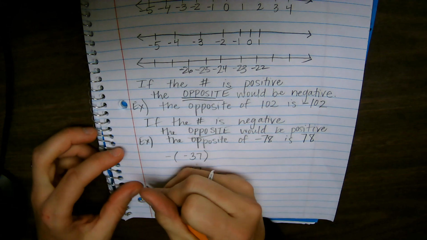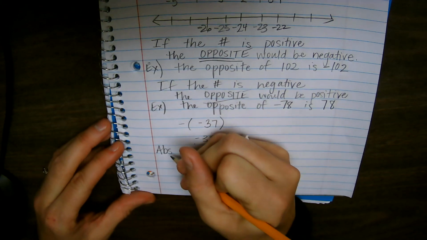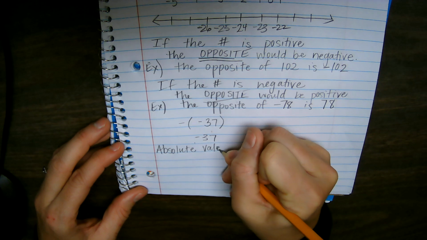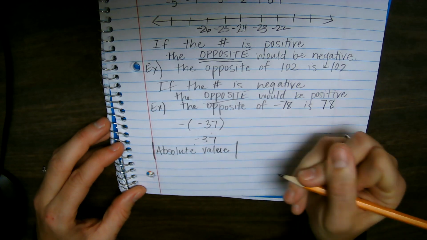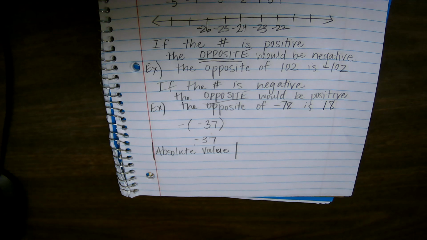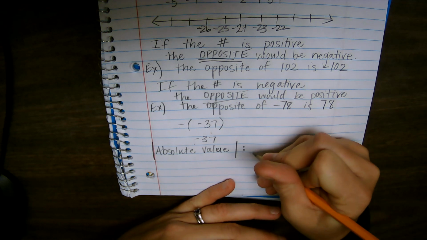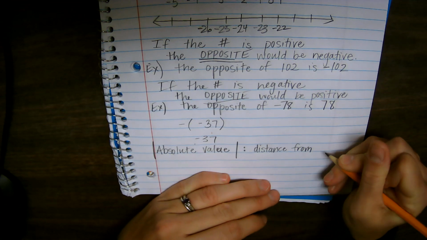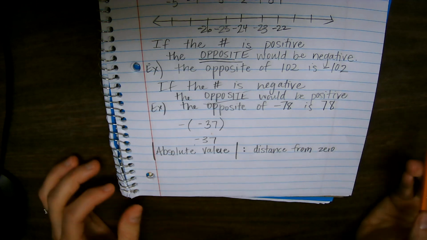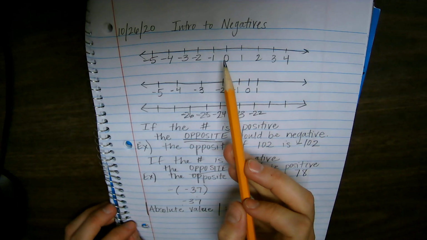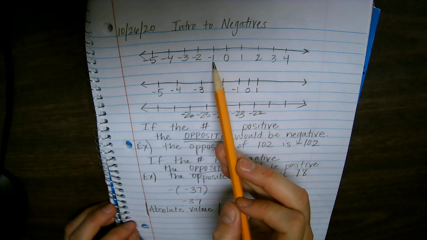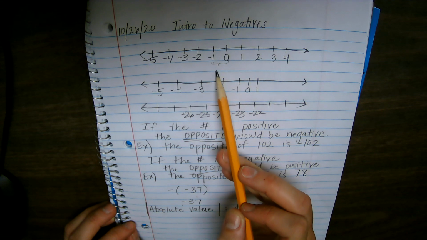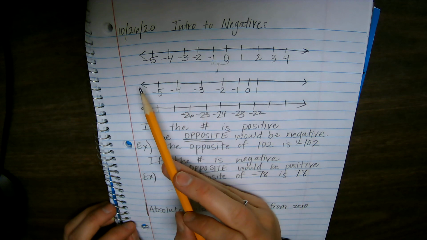Finally, the absolute value. We show the absolute value with these absolute value bars. So if we're asking you the absolute value, we're asking you for the distance from 0. So up here, when I was talking about the number line, if it was one space from 0, it was still 1. That was the absolute value. The absolute value here is 1, but it's negative 1 since it's to the left.